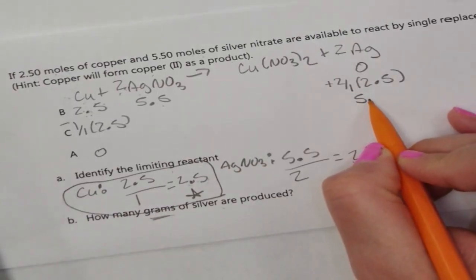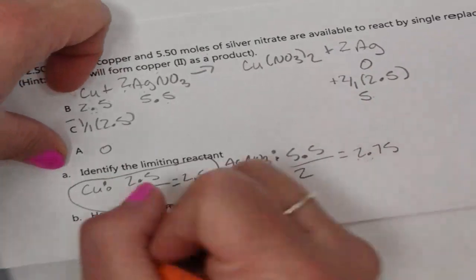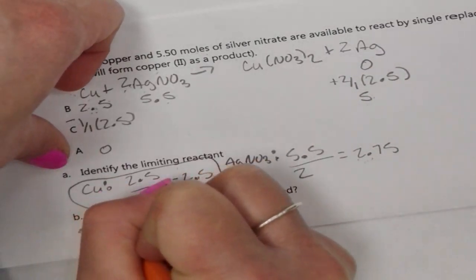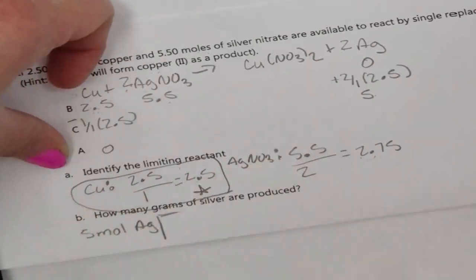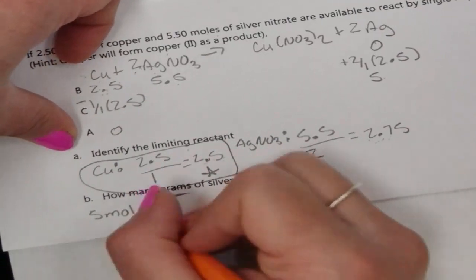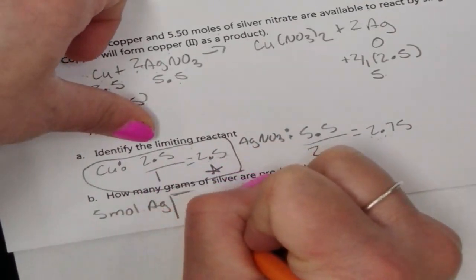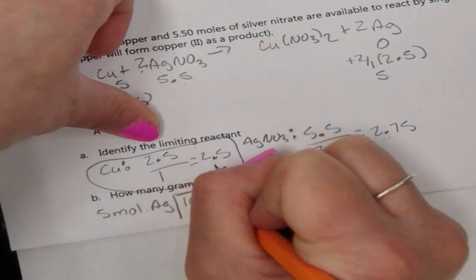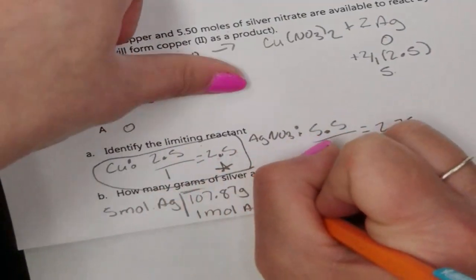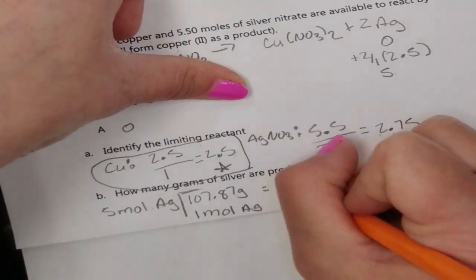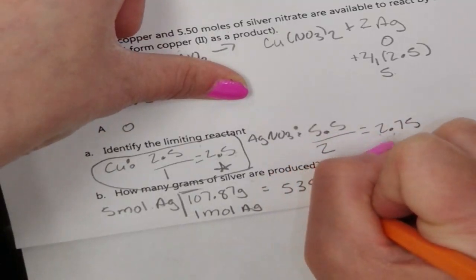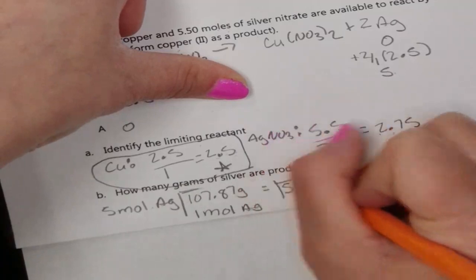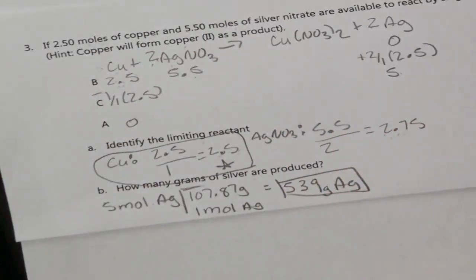I have 5 moles. So be careful, we're asked for grams. So I'm going to have to take my mole and go from 1 mole equals the mass from the periodic table. I'm going to have to do a simple conversion there. So I'm going to make 539 grams of silver.